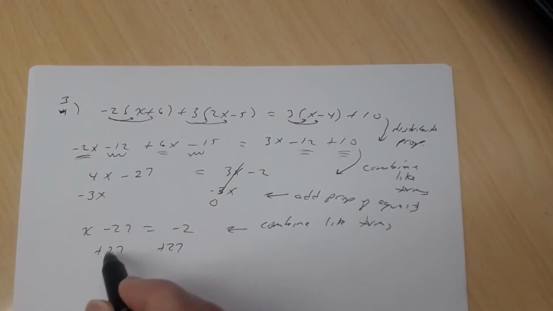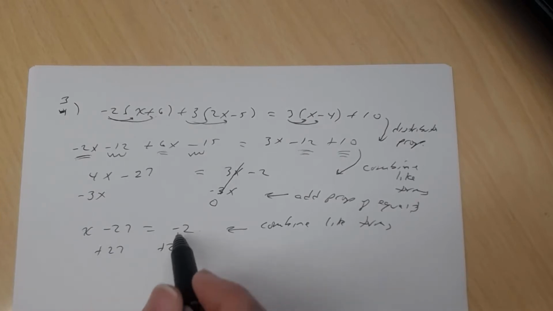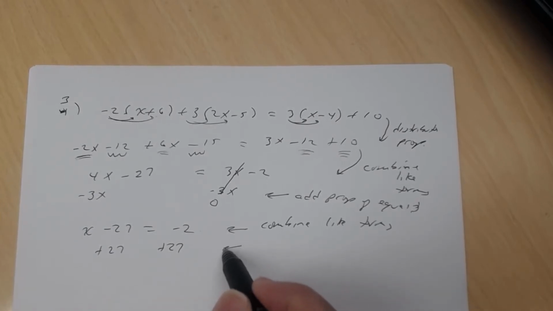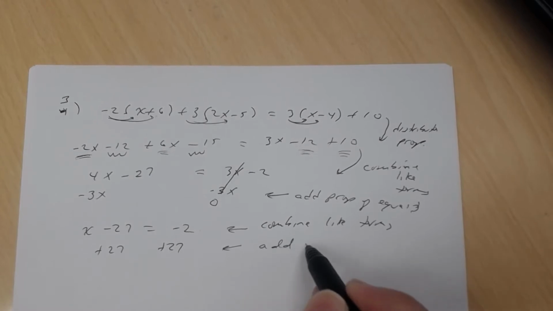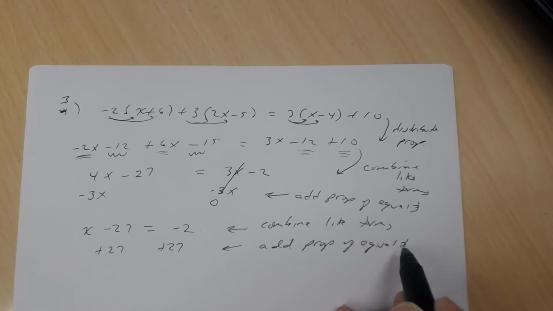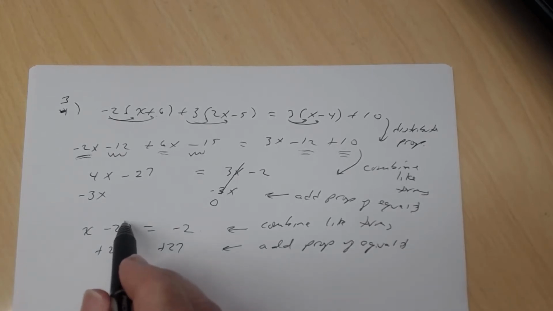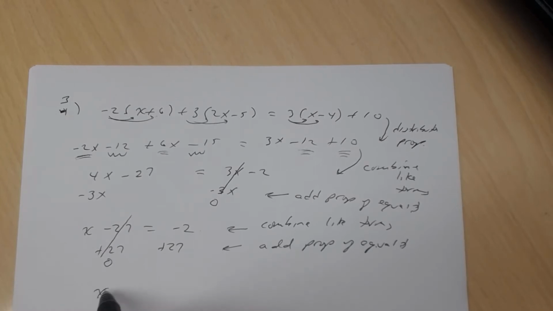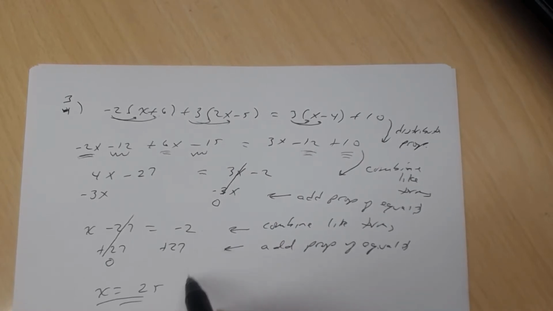Notice you do it on each side. You've got to show both of those, plus 27, plus 27. That's the addition property of equality that I'm using. Now I'm going to combine like terms. A negative 27 and a positive 27 is 0. X and 0 is x, equal. A negative 2 and a positive 27, if you don't remember your signed numbers, use your calculator, you're going to get a positive 25. To get from here to here, I combined like terms.